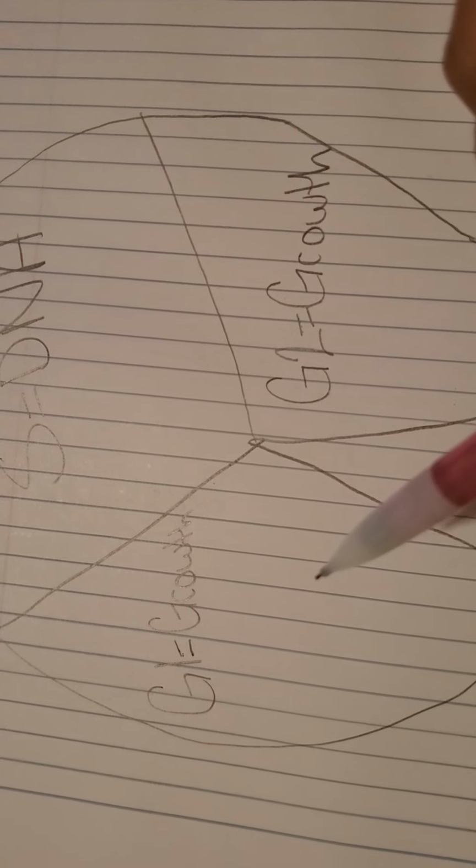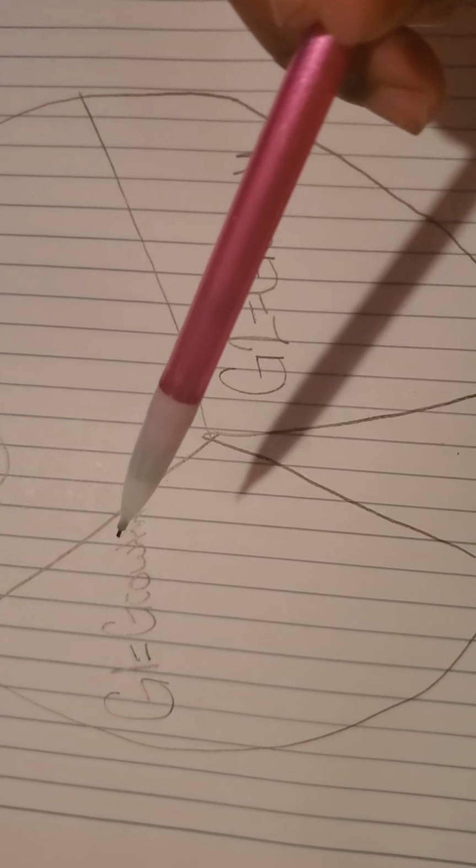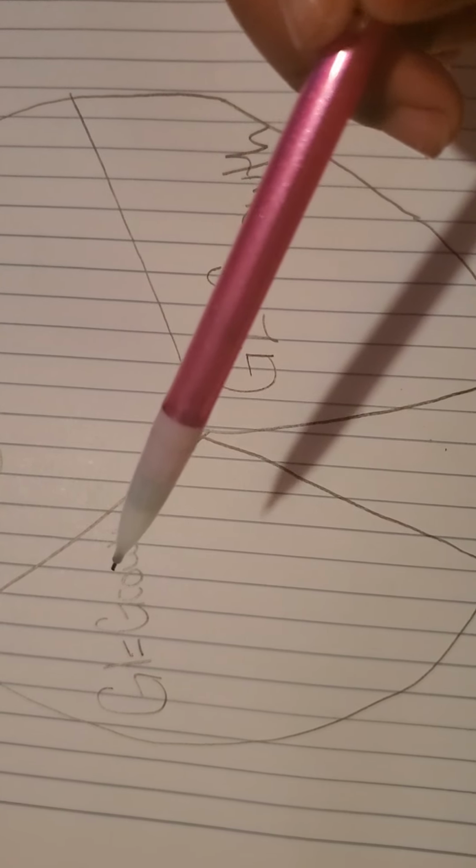So in G1, this is where everything is going to start coming towards the cell, like DNA. So in G1, the checkpoints that are being checked for are growth and DNA damage.